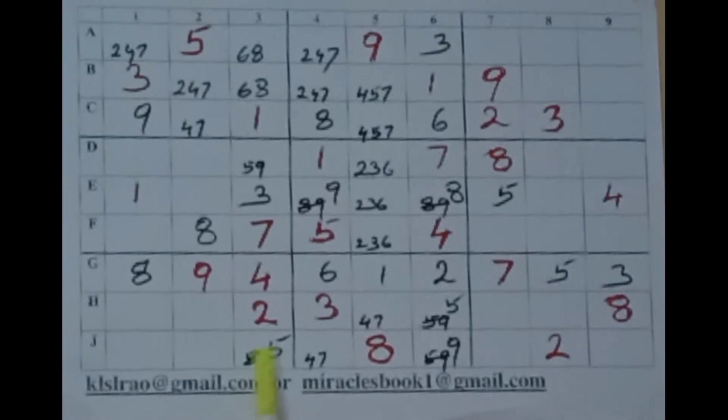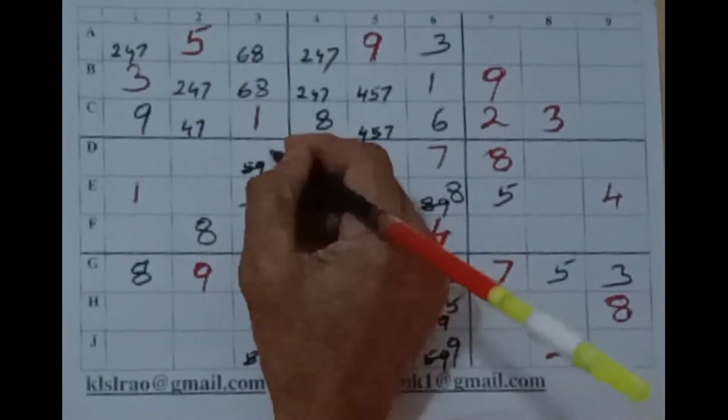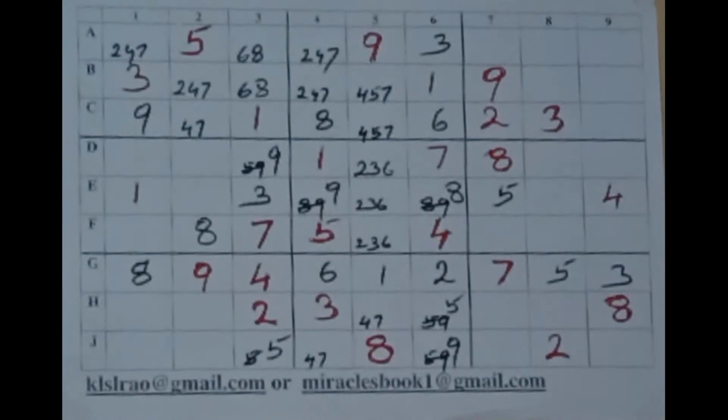Okay. Now, after writing this 5, we have not corrected this pair here. Then we get a number 9 there. That's number 9. Will it make any difference anywhere? Let us see. But we have not examined this right vertical strip. Let's have a look.